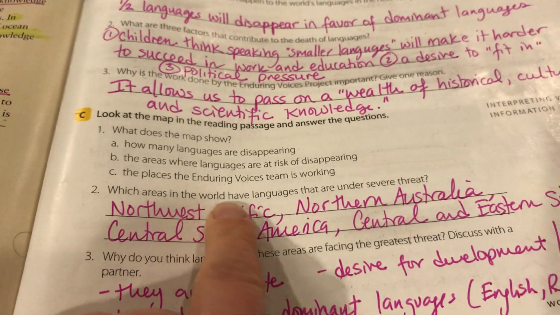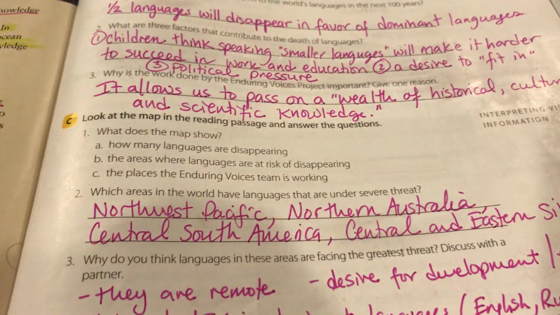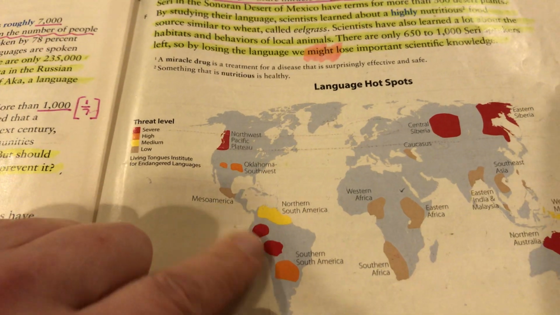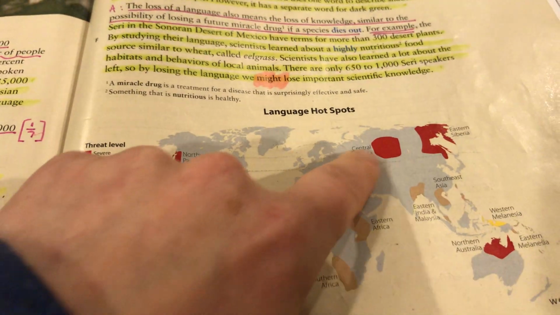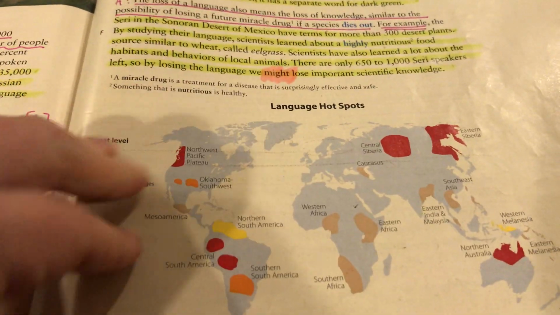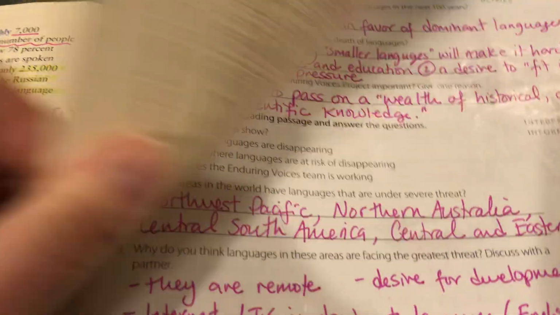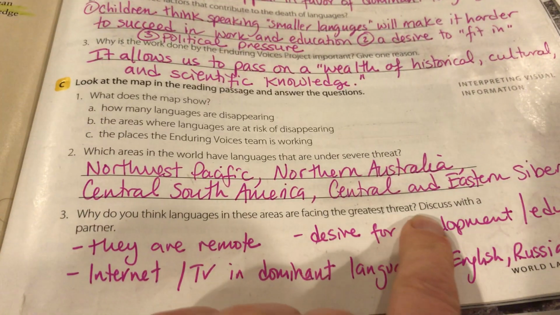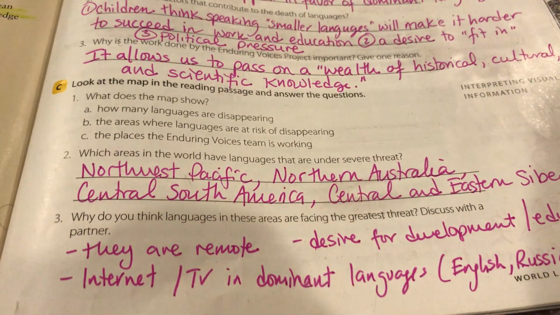Okay, which areas of the world have languages under severe threat? I wrote Pacific Northwest, Central South America, Central Siberia, Northern Australia, Eastern Siberia, all the places that are red that have severe threat. And why do you think languages are facing the greatest threat?